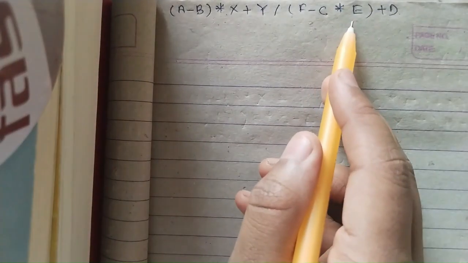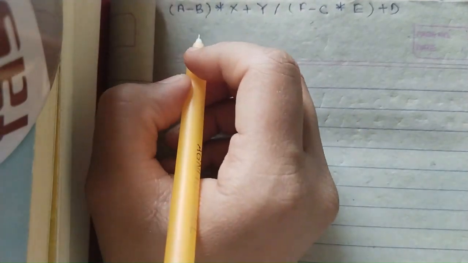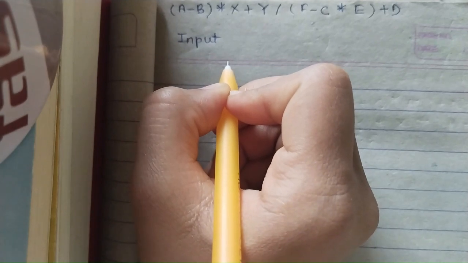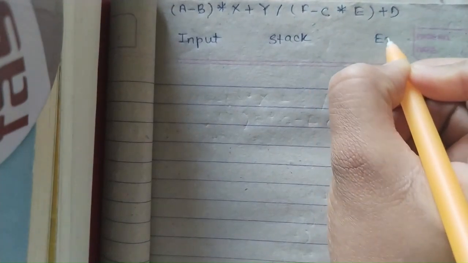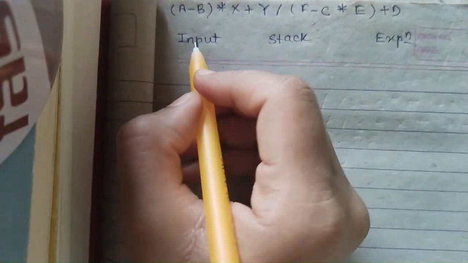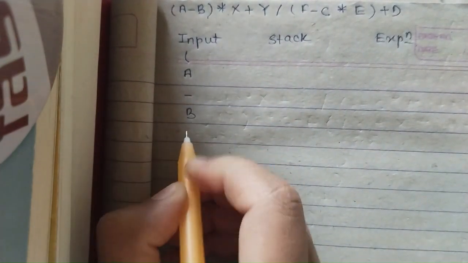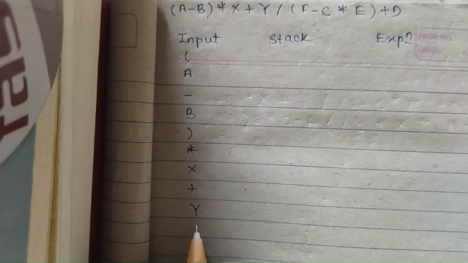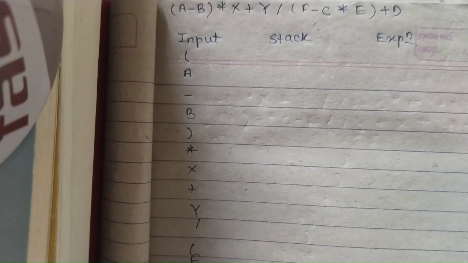We have been given this particular expression and we have to convert it from infix to postfix. You'll first write the input, and then the stack and then the expression. Make sure to write all the elements one by one on the input side: A minus B into x plus y divided by f minus c into e divide bracket plus d.